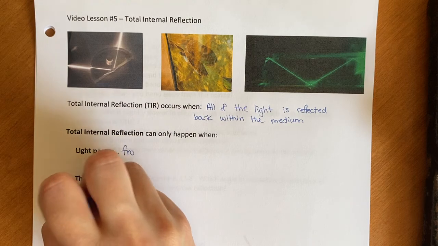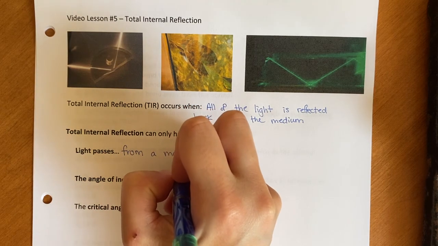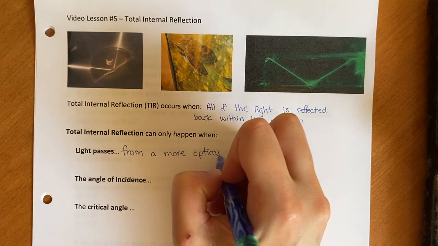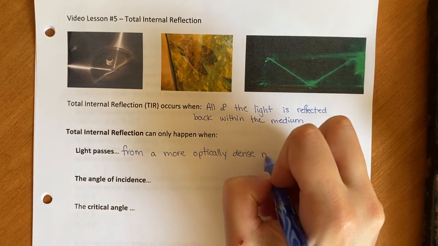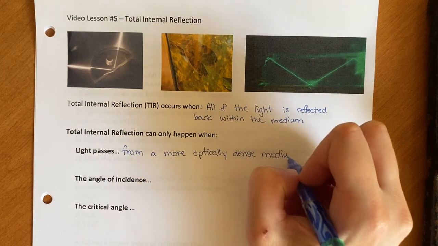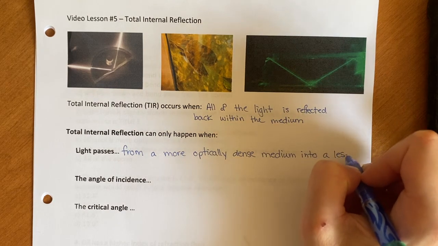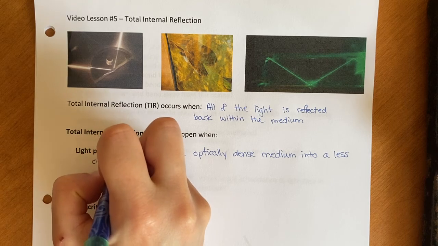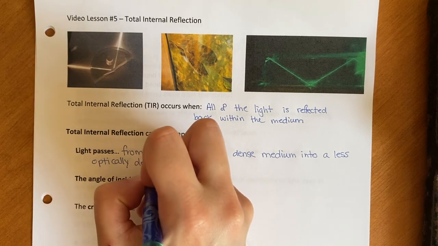So light passes from a more optically dense medium into a less optically dense medium.